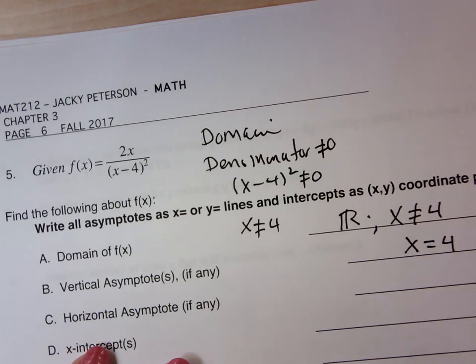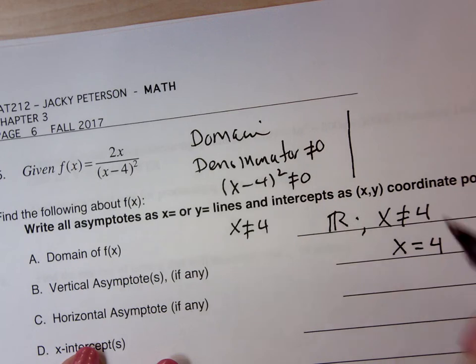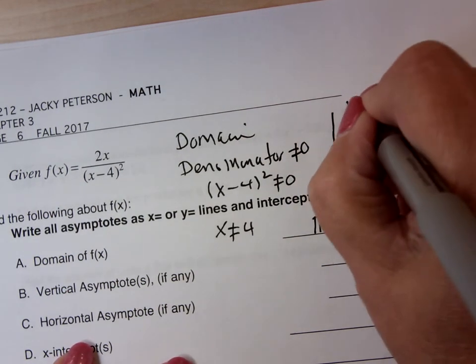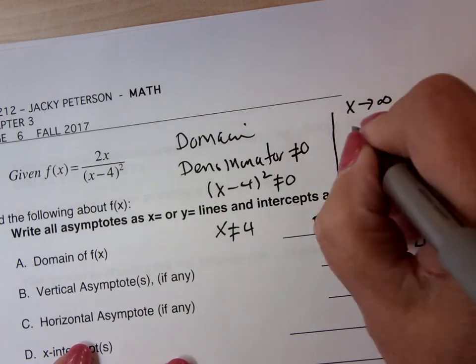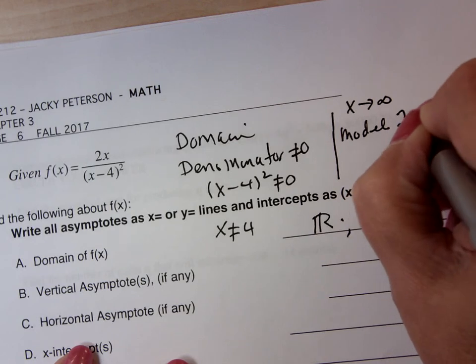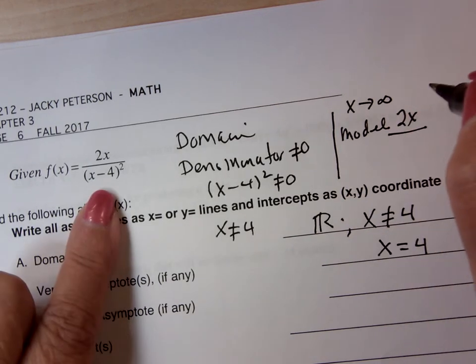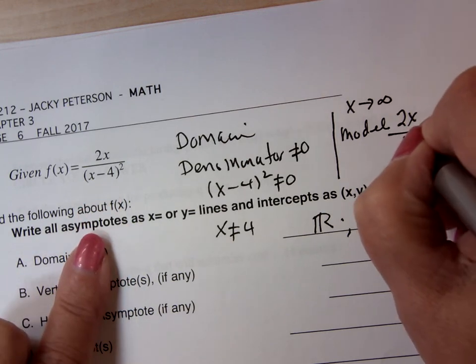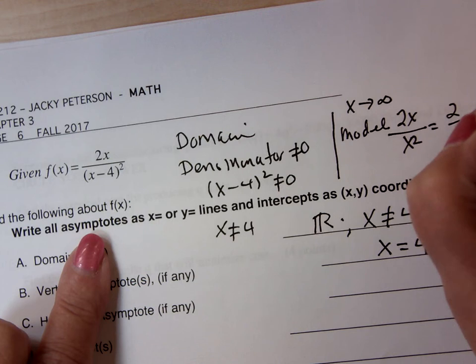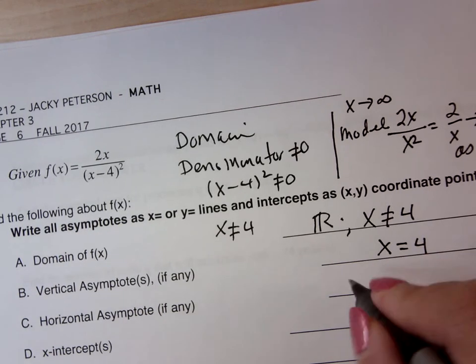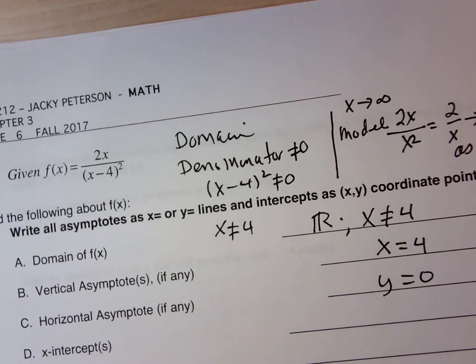Now horizontal asymptote means I'm going to look at what happens as x goes to infinity. And my model is 2x over, the highest power that comes out of (x minus 4) squared is just an x squared, which is 2 over x, which goes to 0 as x goes to infinity. So that says it's y equals 0.